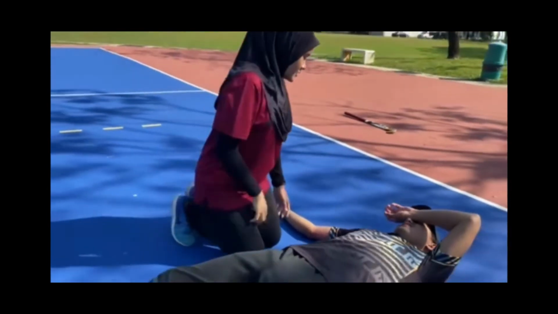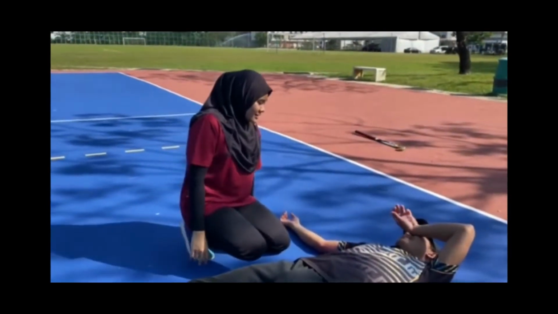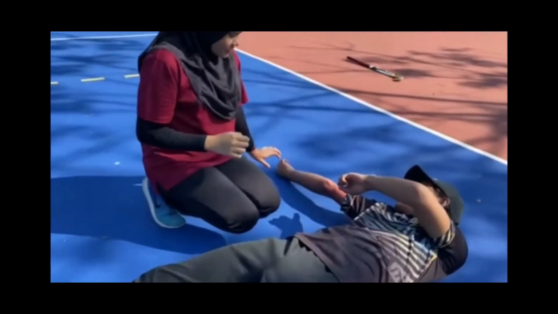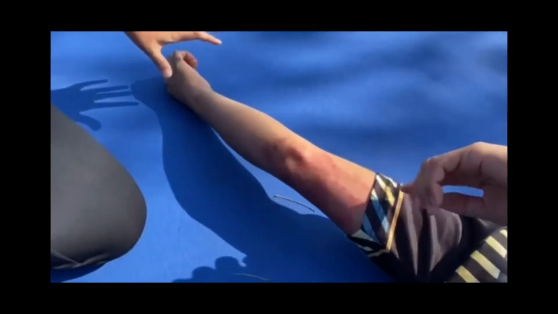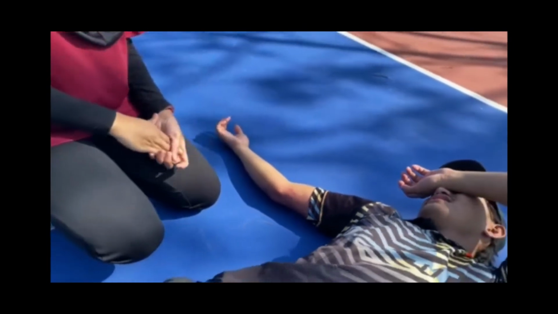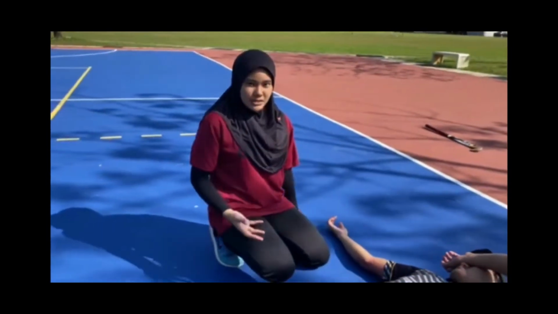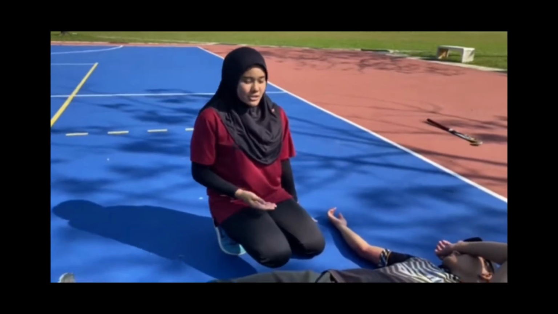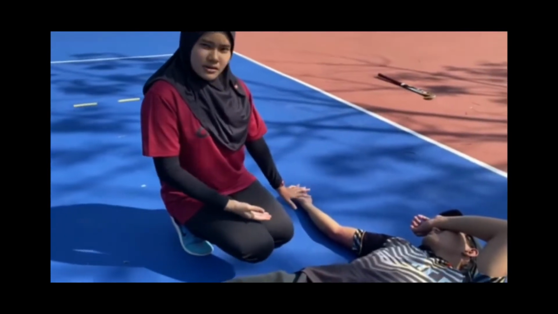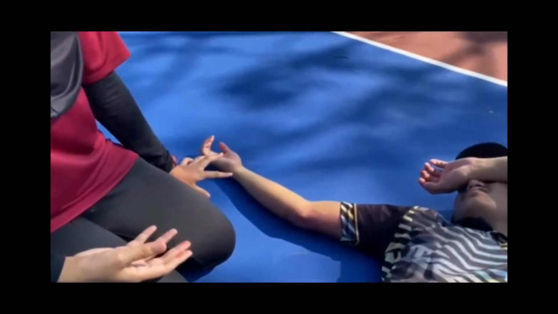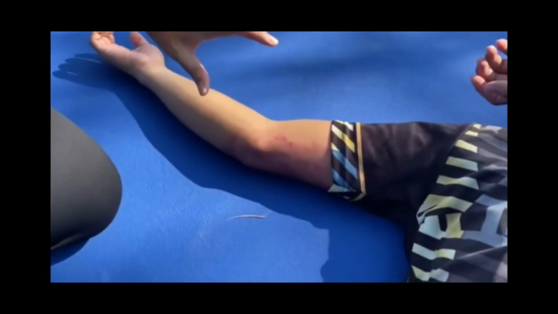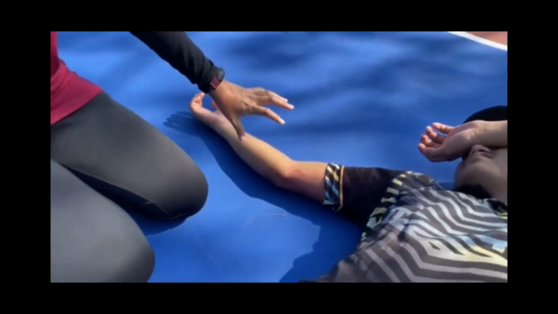So Achok, how do you feel? I feel so hurt. Where does it hurt, Achok? Can you see? Is there any part of the body that you feel pain? No. So as you see, the athlete is experiencing abrasion from the fall earlier. In the meantime of talking, I'm observing the wound, and this is quite serious because the abrasion is big at the back of the athlete's hand.